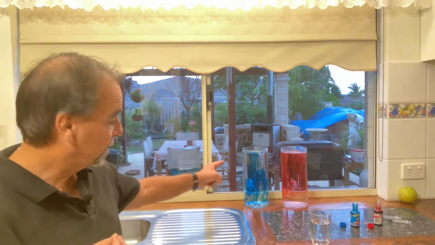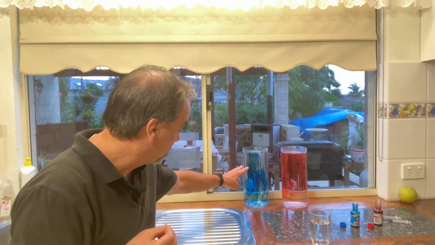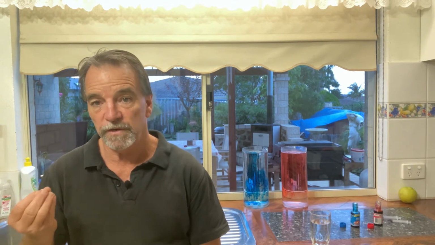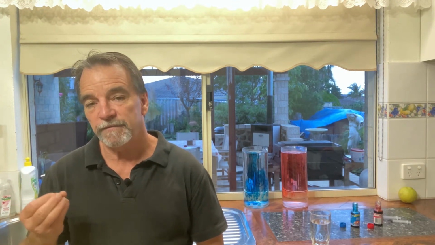Now, we can see already that we've got a whole heap of streaky lines coming down on our cold side, and already we've got a huge amount of distribution of that even distribution of food colouring with our red food colouring. And the reason for that is the fact that the molecules are moving around, but they move around at a speed that is relevant to their temperature. So the rate of diffusion is proportional to many different factors, and one of them is temperature.